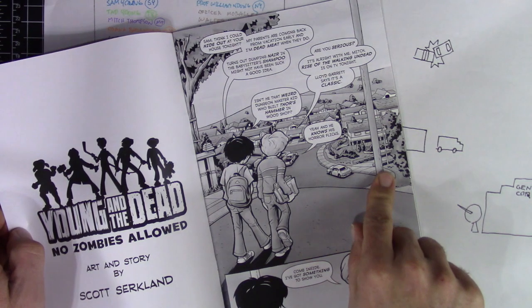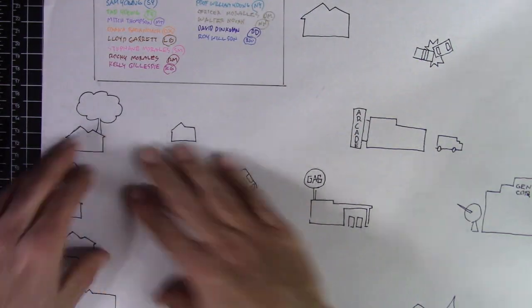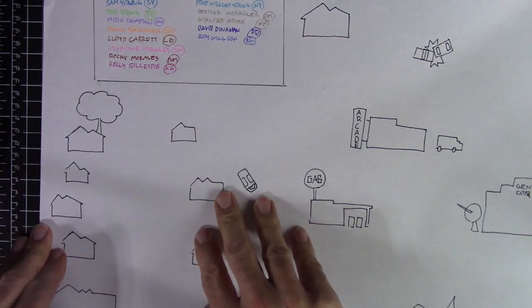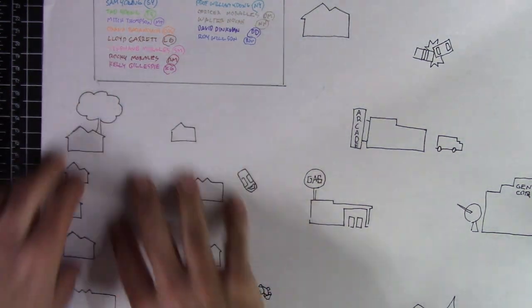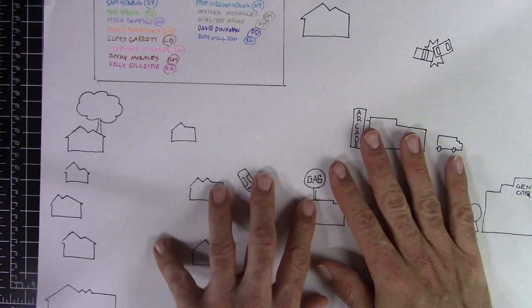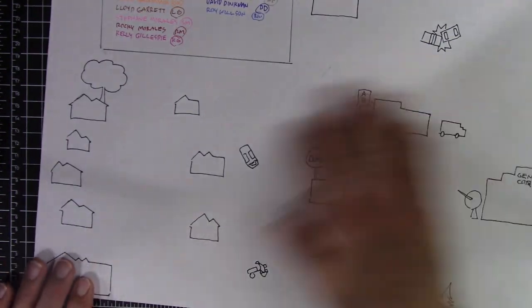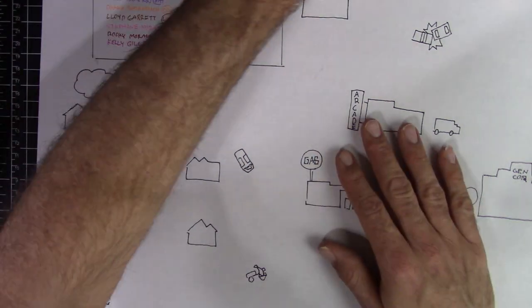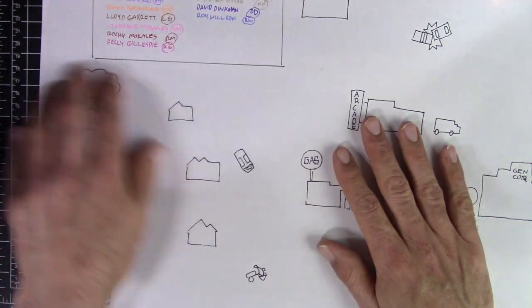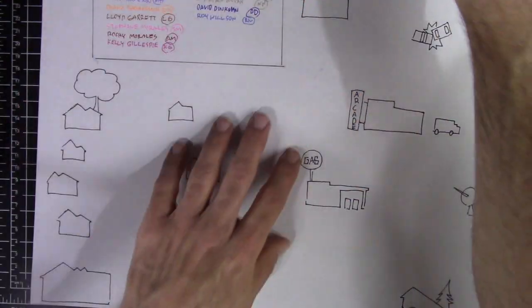I'll show you a suburban style neighborhood. This is my representation of that, again not to scale. These houses will probably be further apart, with more in between. We're going to start with this house down here, which is going to be the home of Sam and Tad Young and their stepsister, Kelly Gillespie.